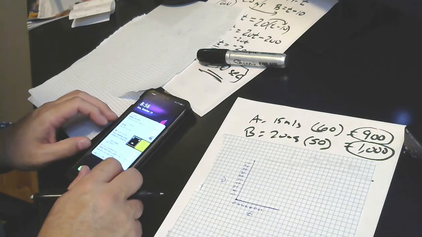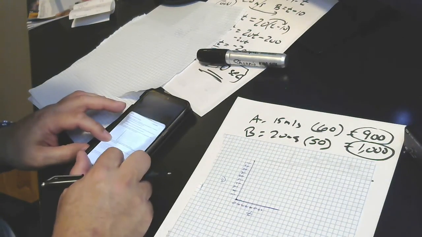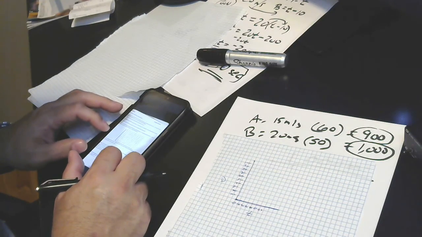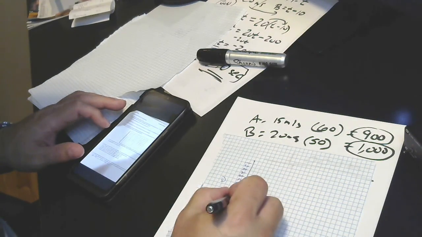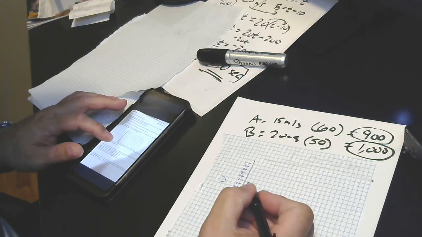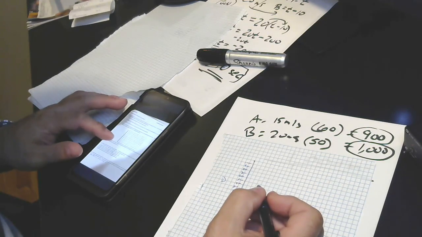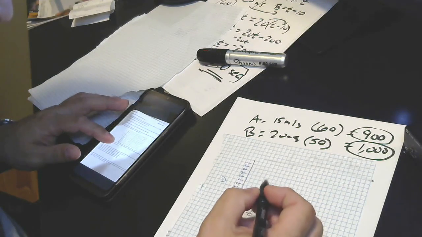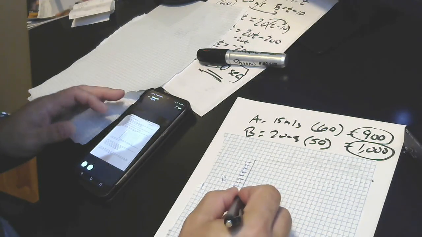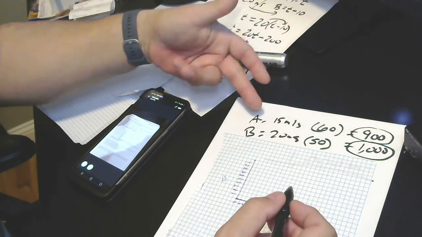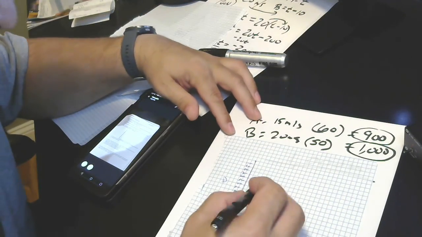Let's graph now. So we have car A. Car A, at 0 seconds, starts moving at 15 meters per second. So in 10 seconds, how far does it go? Well, 10 times 15 is 150.